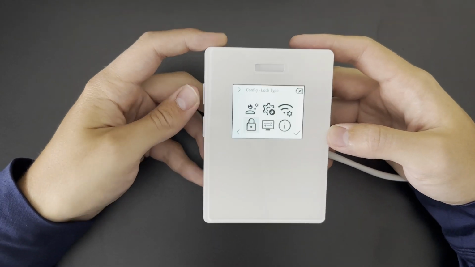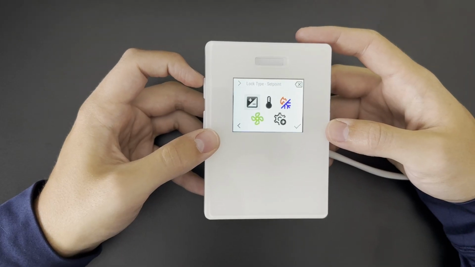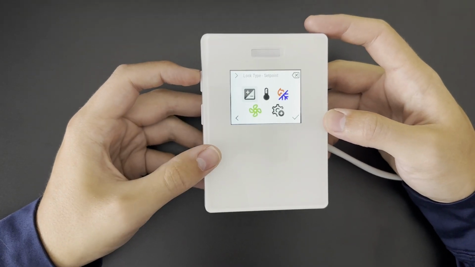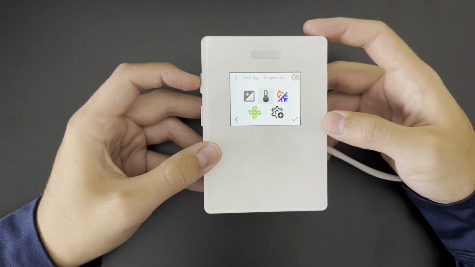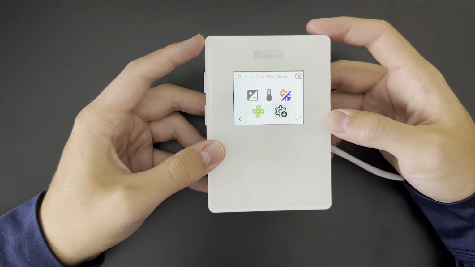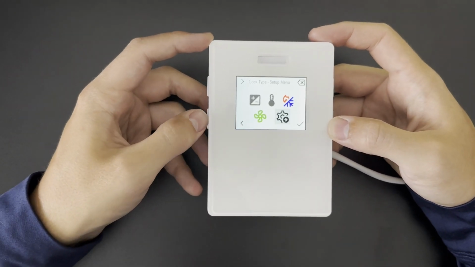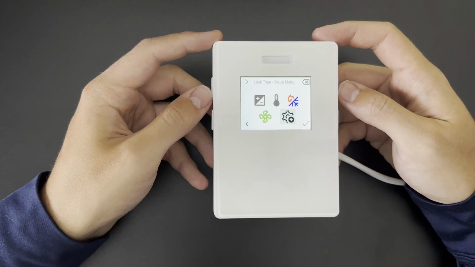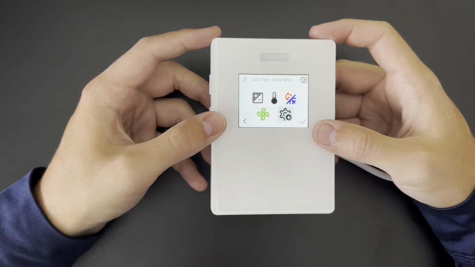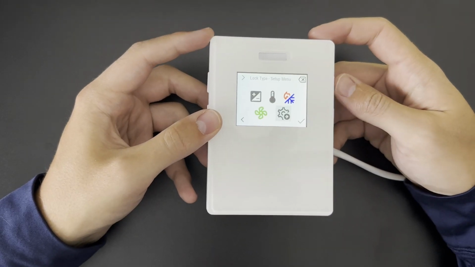Moving on to the lock type. We have 5 different lock types that you can set through the stat here. We've got a set point lock, a temperature lock, a mode lock, a fan lock, and then a setup menu lock, which would lock out this menu from the stat. So then somebody can't log in. If they know the PIN, they can't even get in to change it. You have to change it from the front end after the fact. So just to kind of secure the stat a little bit more.